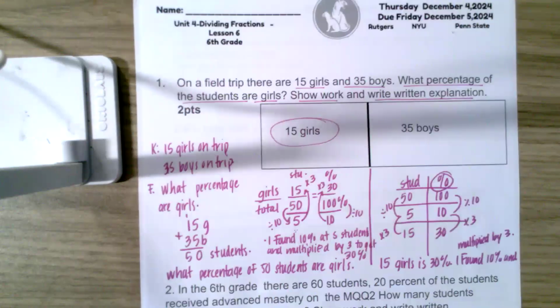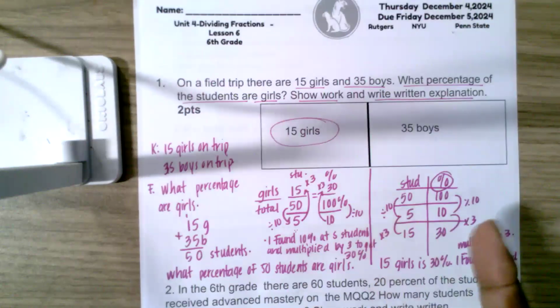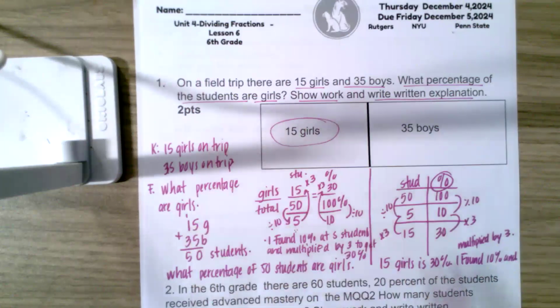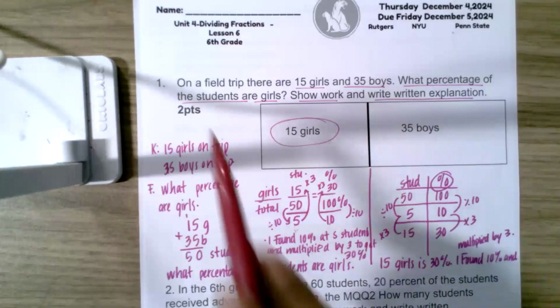Go ahead and pause it. Which method did you use? Did you do all of the know and find? Did you make sure you answered it in context and wrote an explanation of how to solve the problem? That's how you get the 2 points, okay?